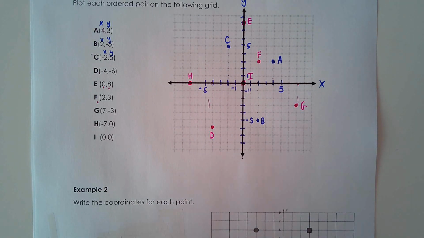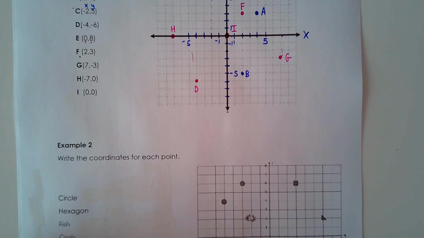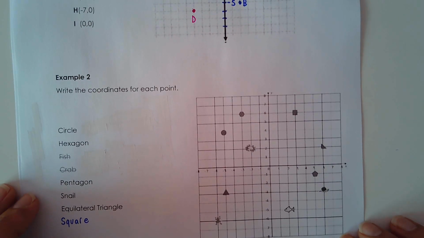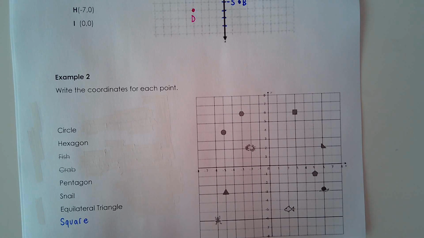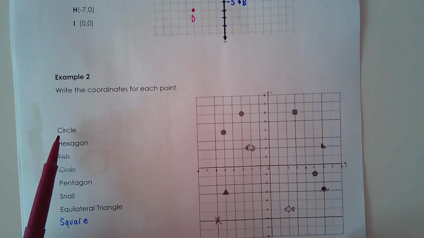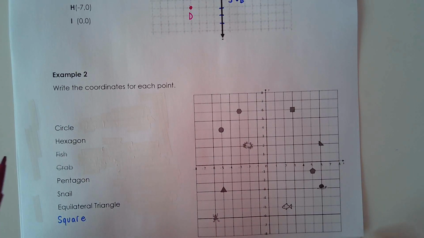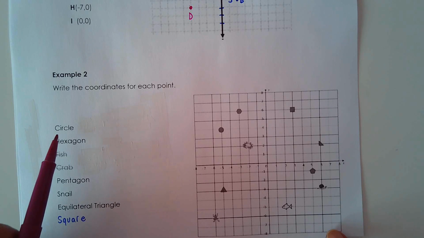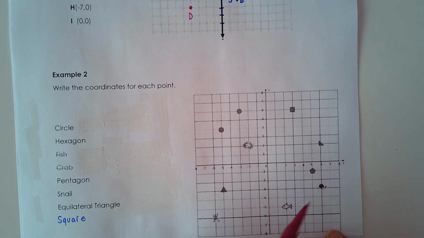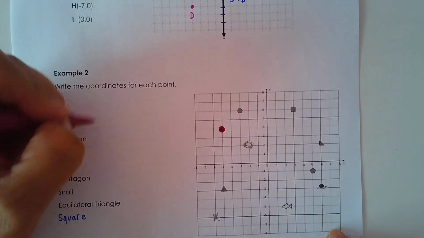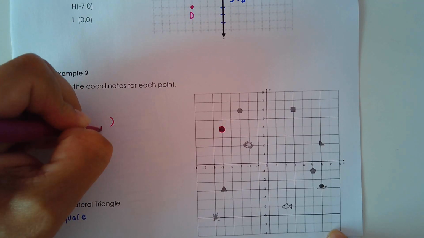And now in example 2, we'll practice the reverse. We will practice writing the coordinates for each point. So the first one here, I thought I would make it a little fun by adding in some shapes to just make it a little bit more exciting. So our circle, we need to find the circle here. It's right here. And we need to write out the set of coordinates.